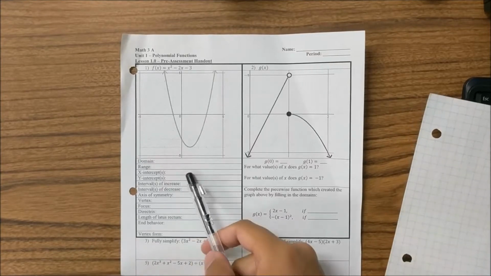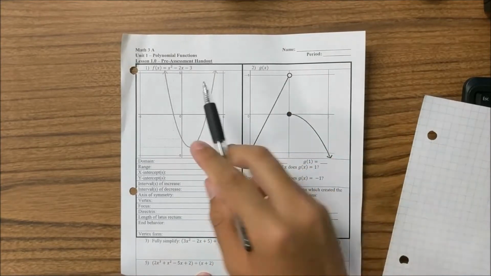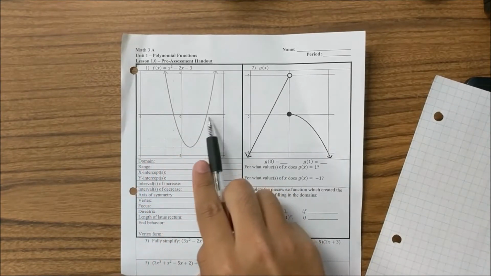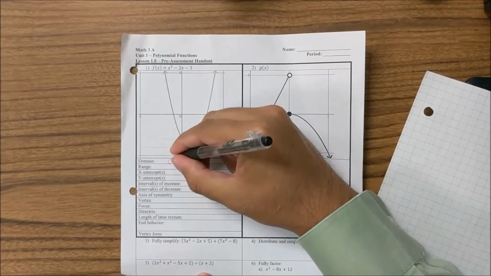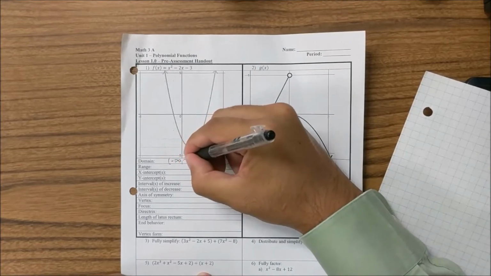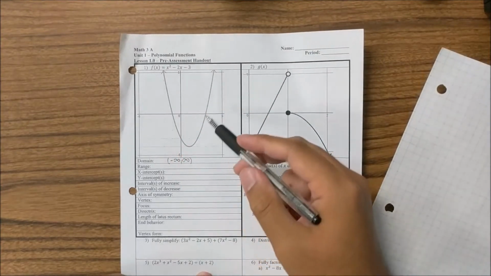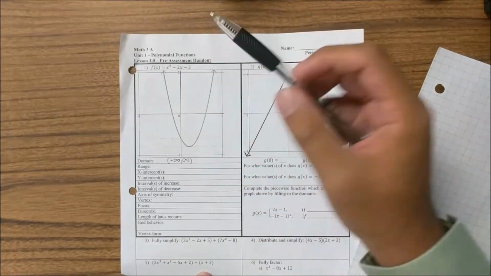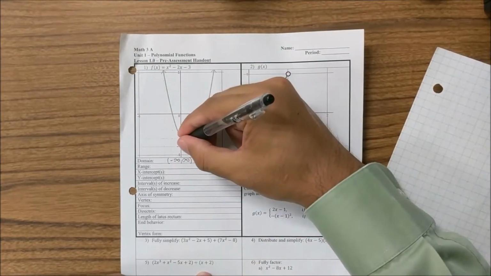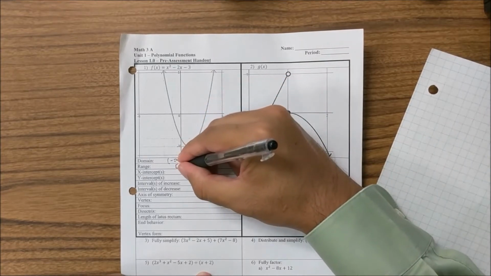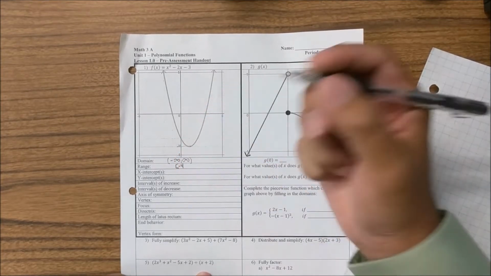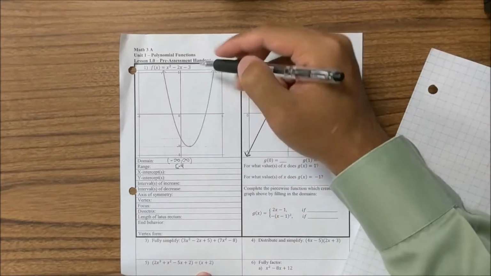Domain means which x values are allowed. So all x values have points on the graph, so negative infinity to positive infinity. The range, what y values are hit? Well, starting at -4, that's the lowest y value. So we use the square bracket. And then we go up forever.